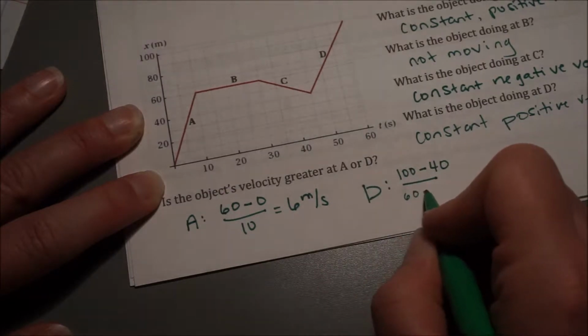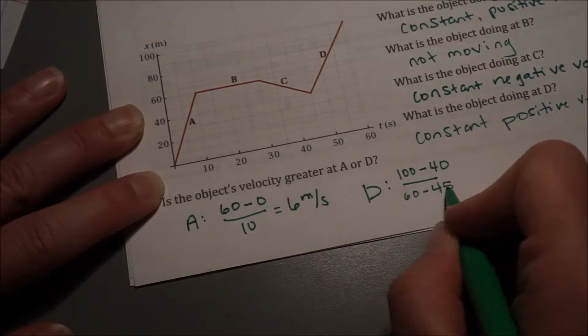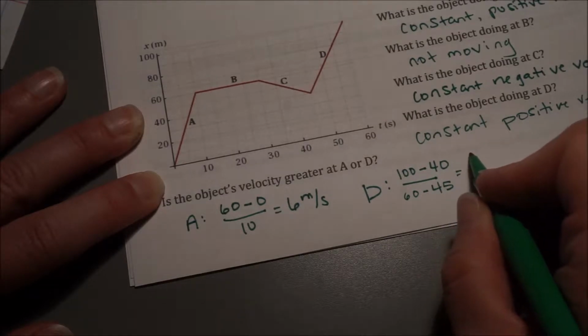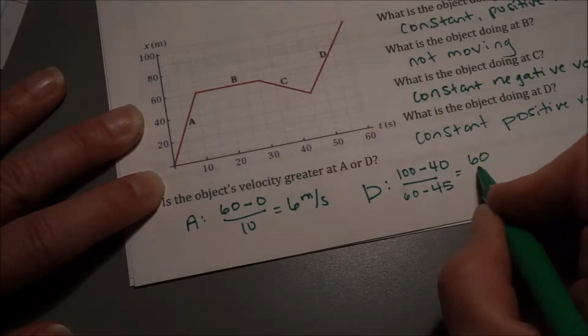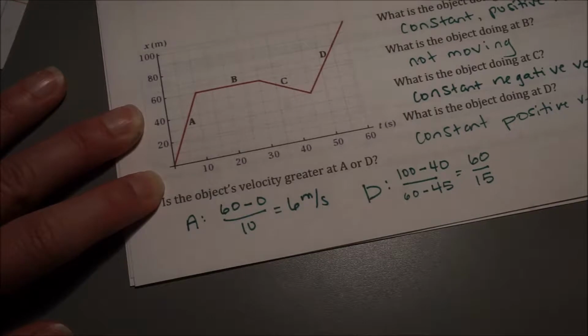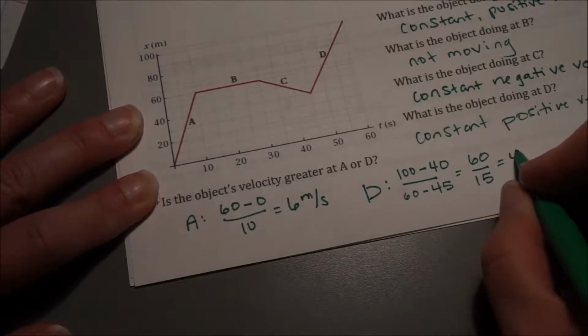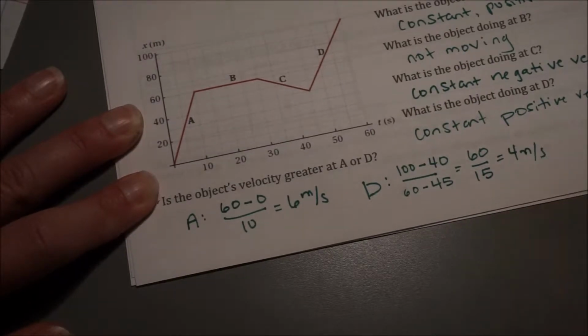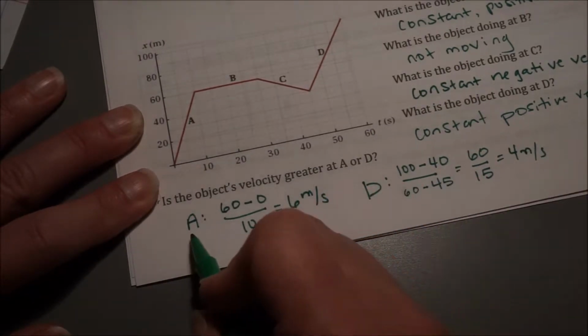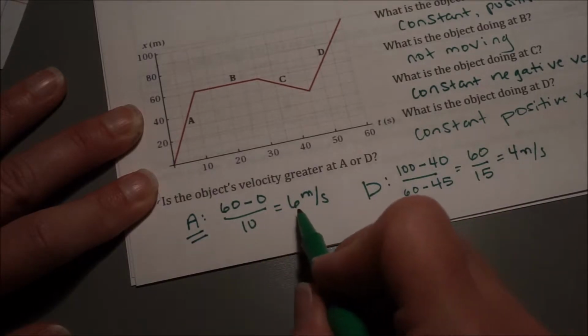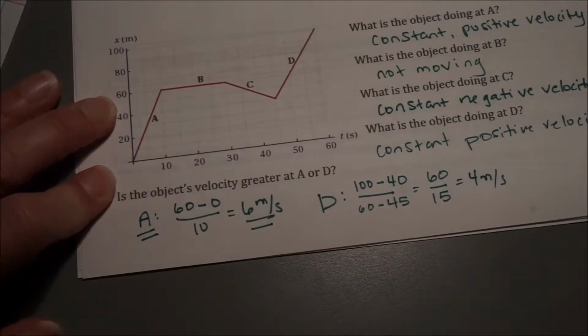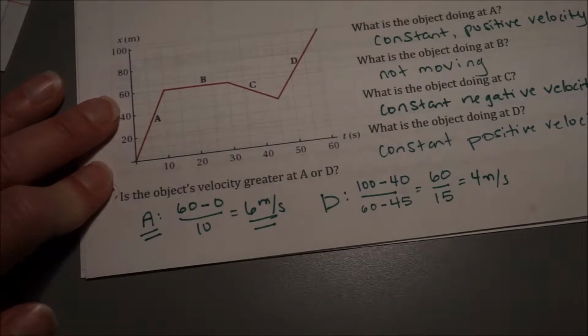So you would take the change in the time. That would be 60 over 15, which is, I believe, 4. I had to check it and make sure. So the answer then would be A, because 6 meters per second is greater than 4 meters per second.